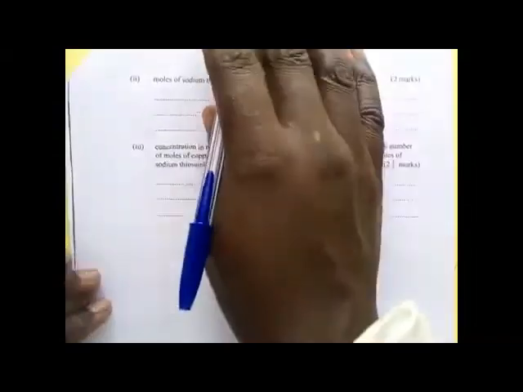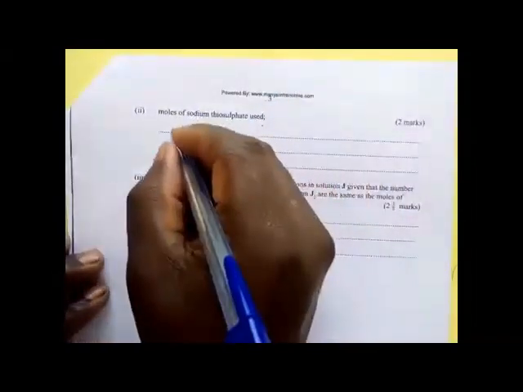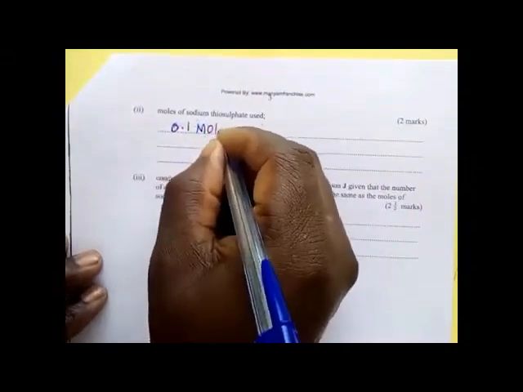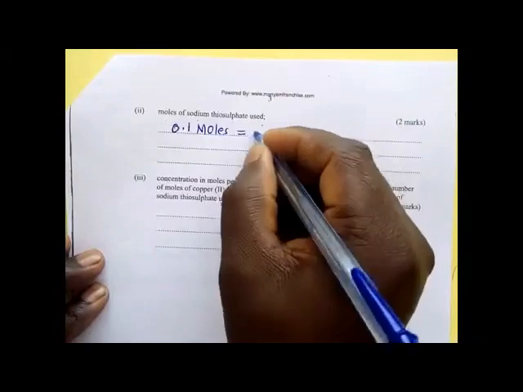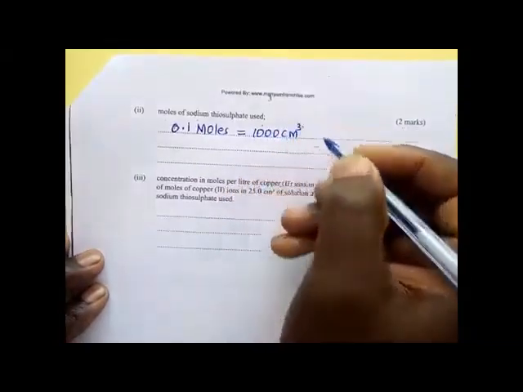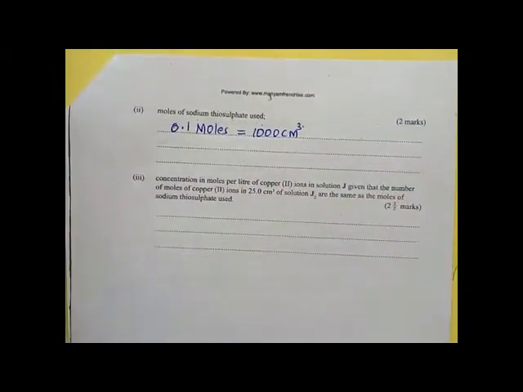That's what it means. So we say here that 0.1 is the number of moles which are in 1,000 centimeters cube.